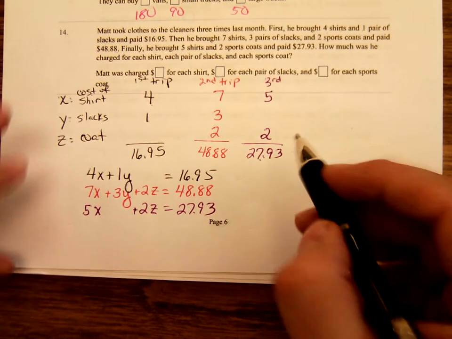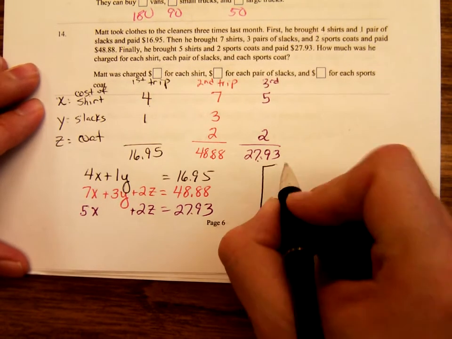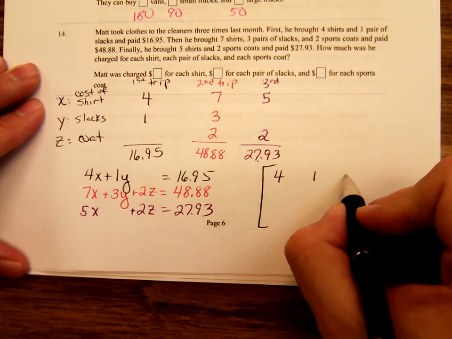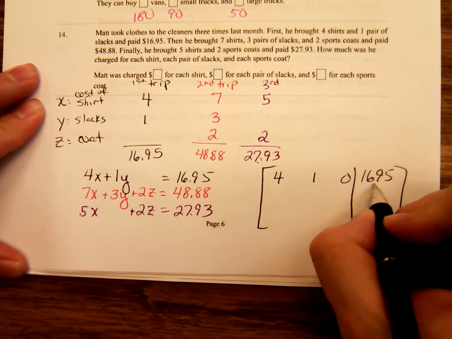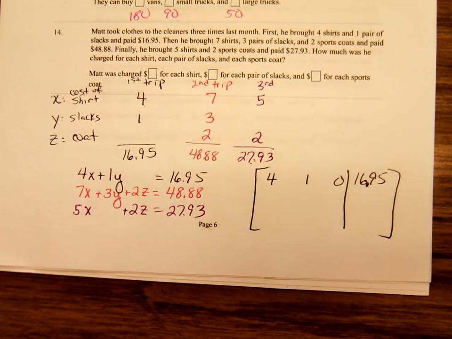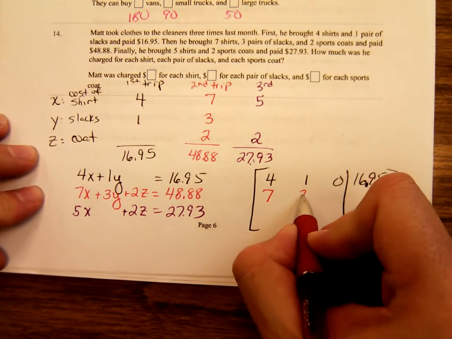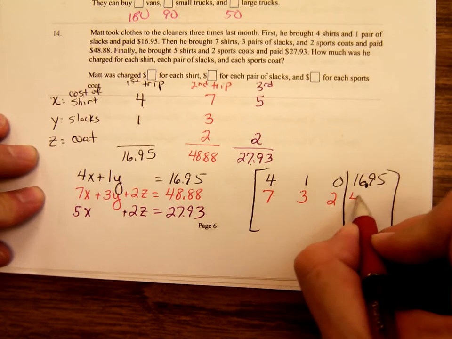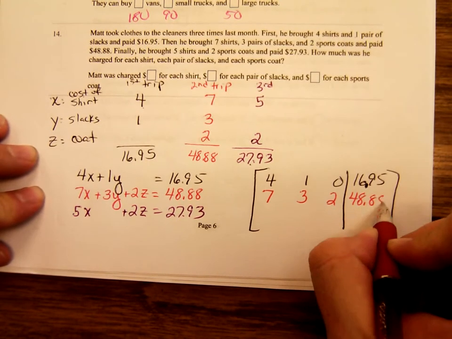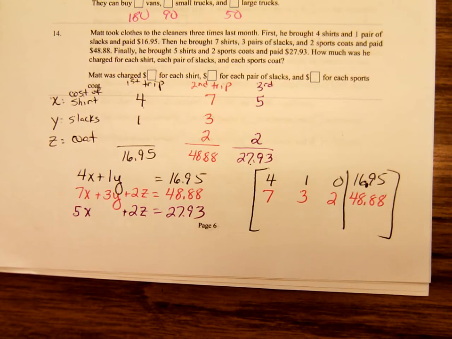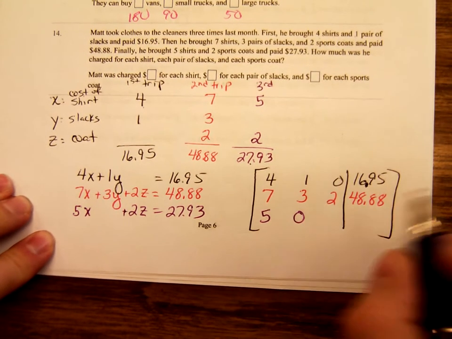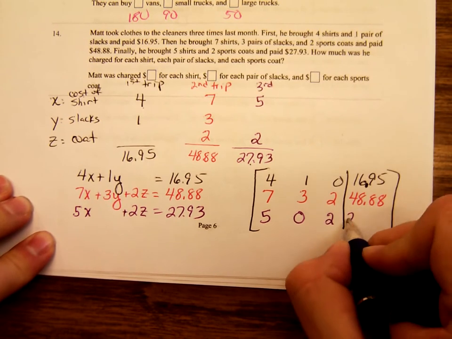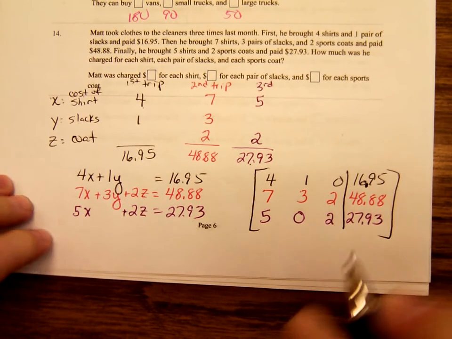Do I need to write it out? 4, 1, 0, 16.95. And the red would be what? 7, 3, 2, 48.88. And then 5x, no y, 2z, 27.93.